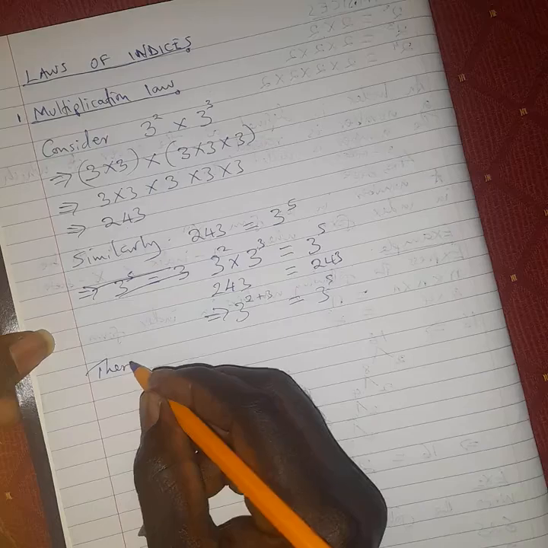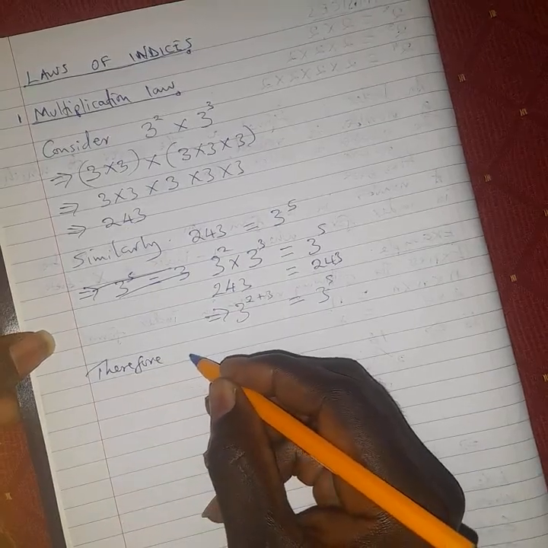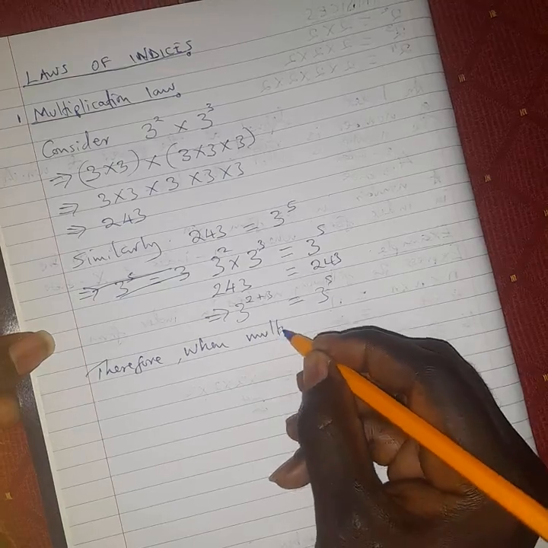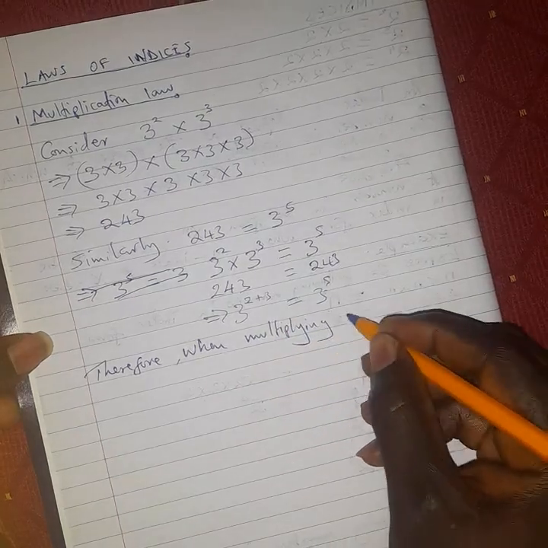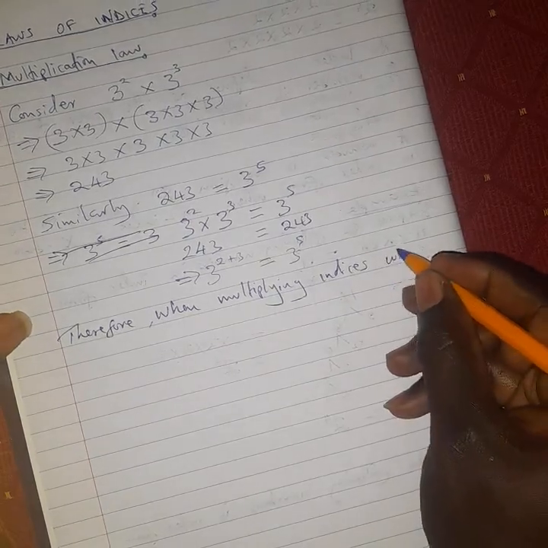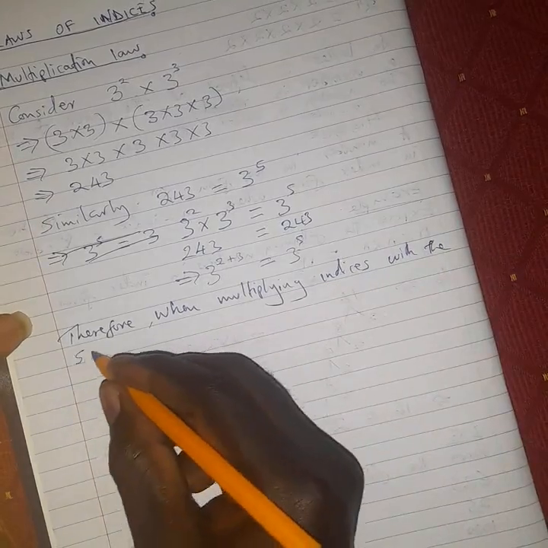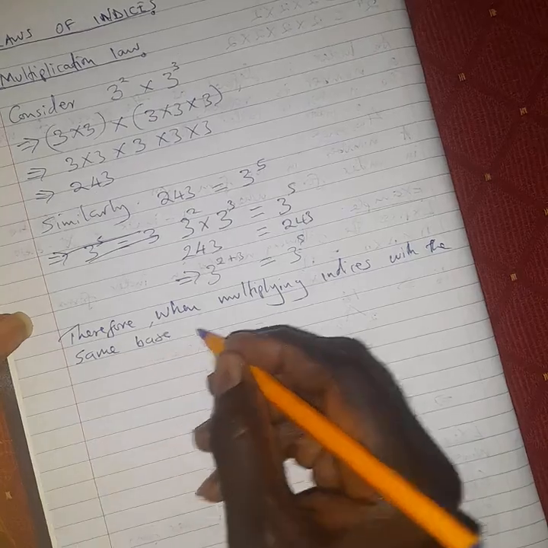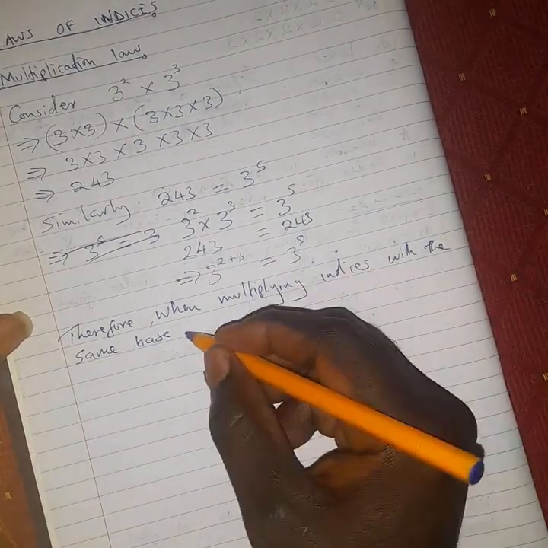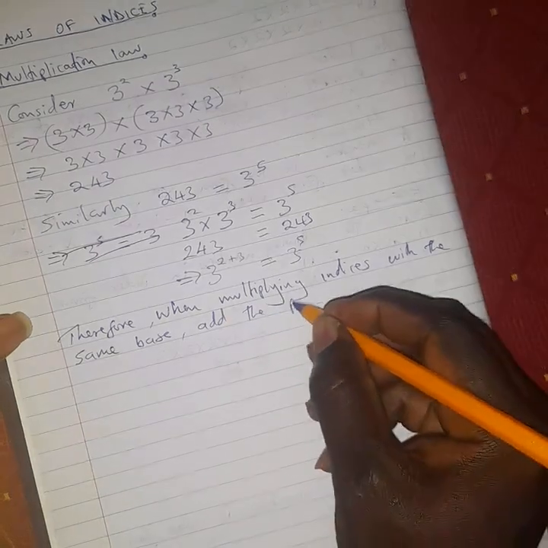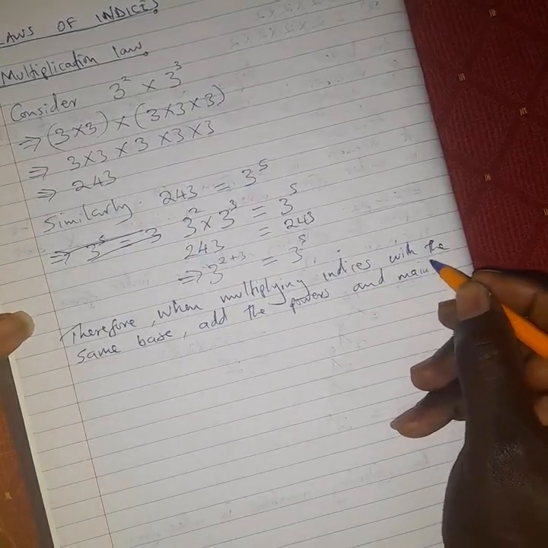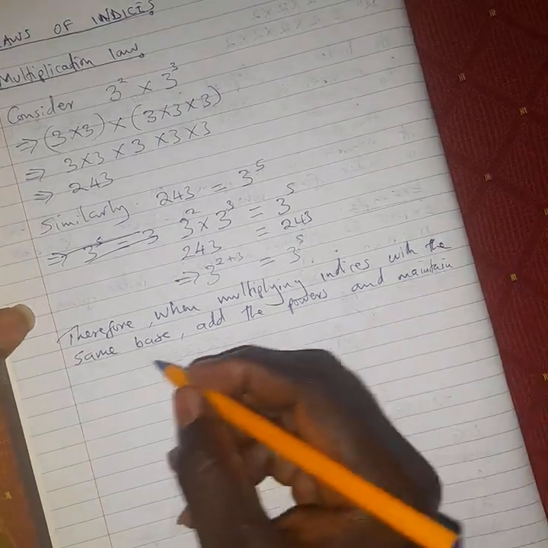Therefore, you can conclude and say, when multiplying indices with the same base, add the powers and maintain the same base.